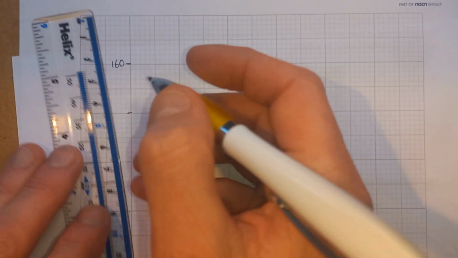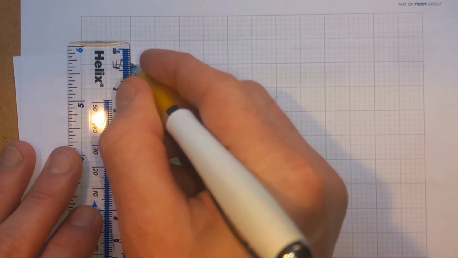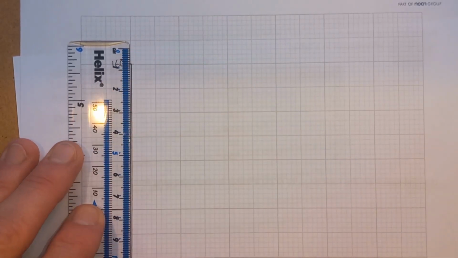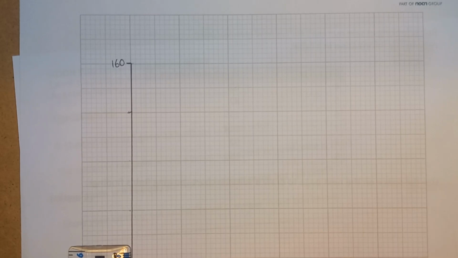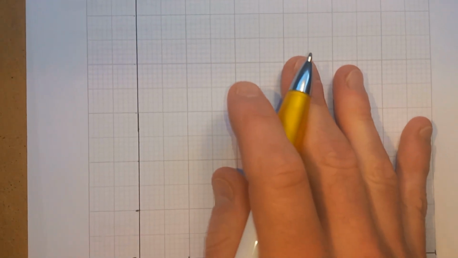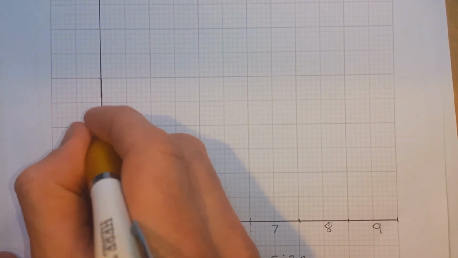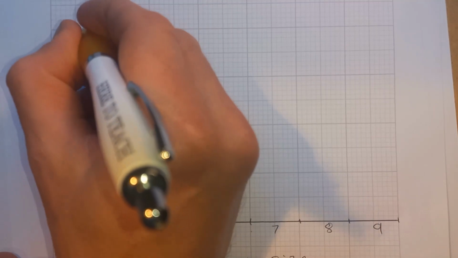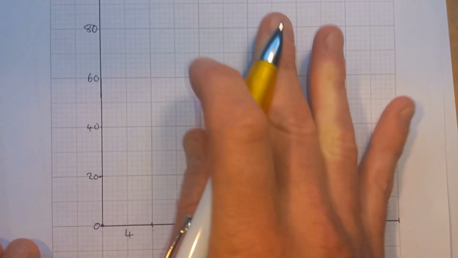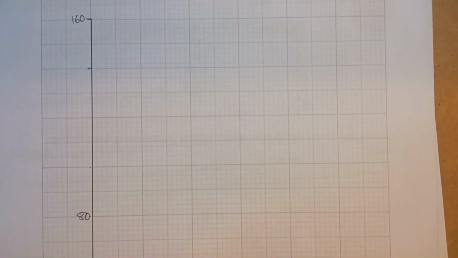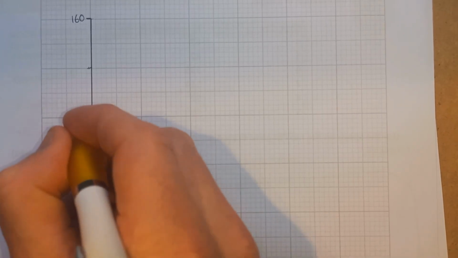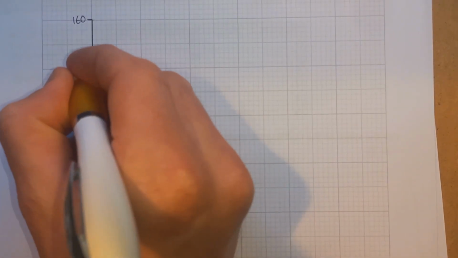So let me get my ruler. Put this in. Okay, so we know that was 160 up there. Let's start at the bottom. So we had 20, 40, 60, 80, and then 100, 120, and 140.